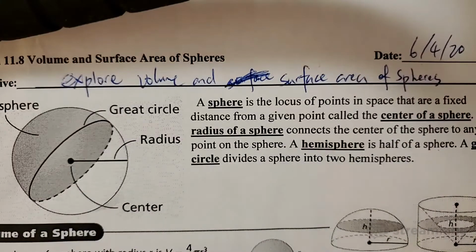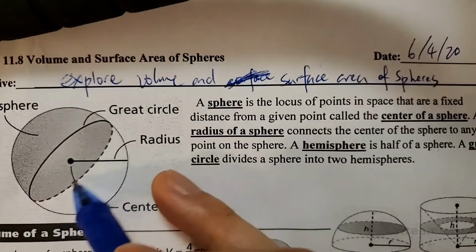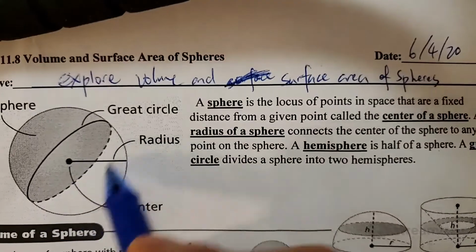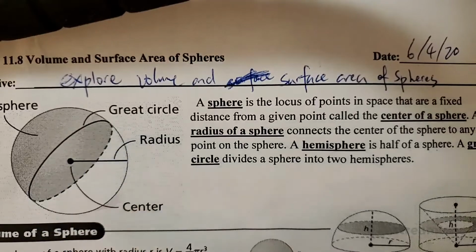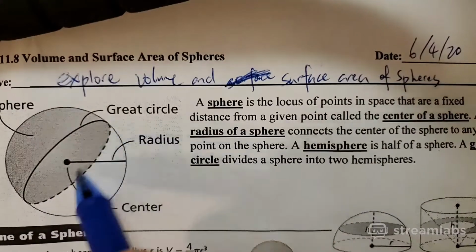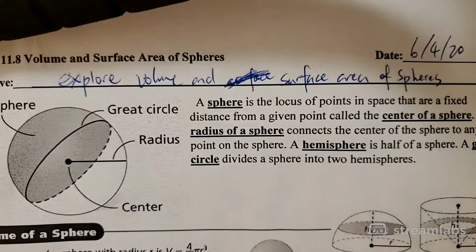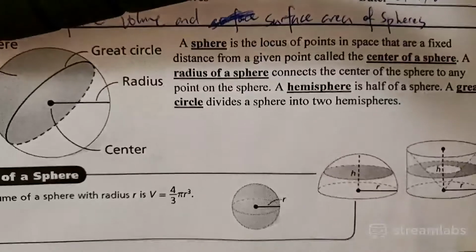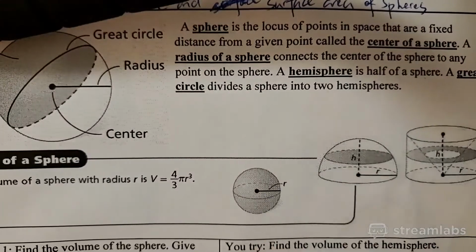Okay, and when we cut it in half, that circumference circle thing, we call it a great circle. That's the longest circle around, okay? And every time you have a great circle, you cut the sphere into two hemispheres. Hemisphere means half a sphere, okay? So is it good? Now let's explore the volume first. So let's say the volume of the sphere is 4/3 pi r cubed.